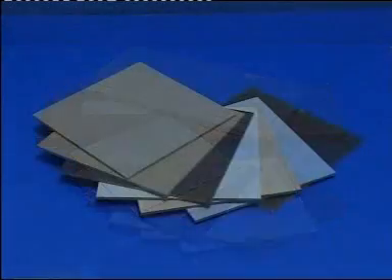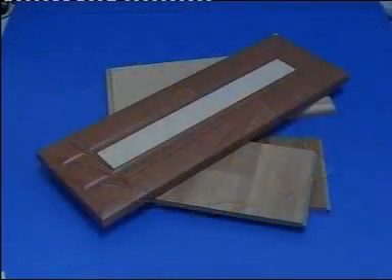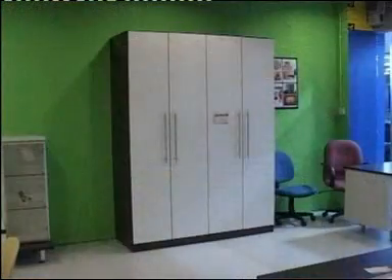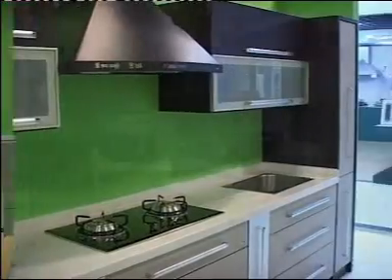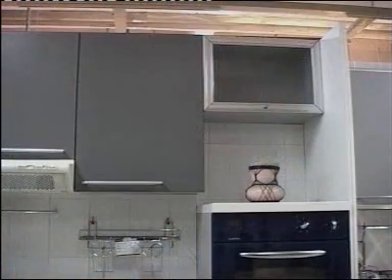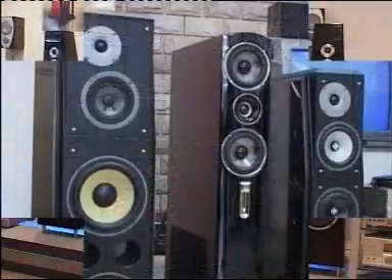MDF boasts the most extensive applications in our daily life because it possesses a great number of merits, such as smooth surface, uniform core layer, superior performances of machining and shaping at the surfaces and edge.